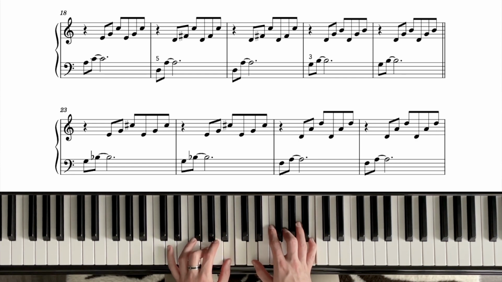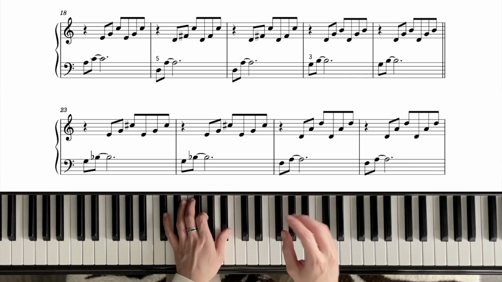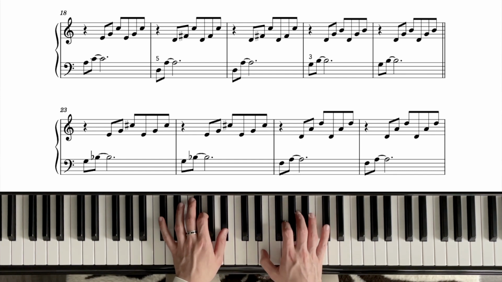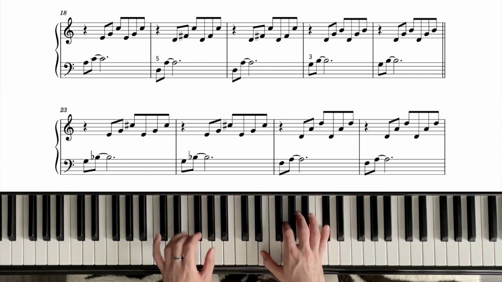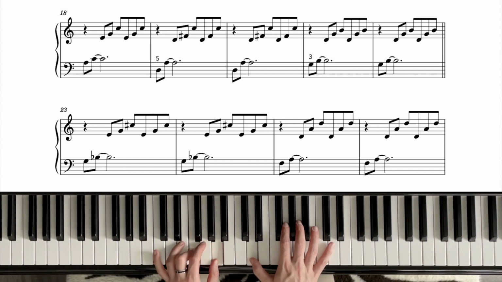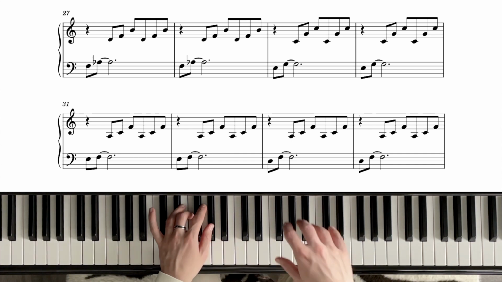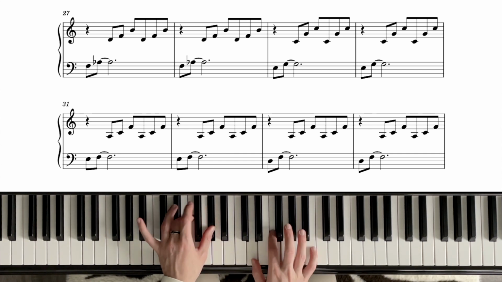Then we modulate somewhere interesting. We're going to add some flats. G, B flat, E, G, C sharp. Then F, A, D, A, D. Again, a big stretchy position, a D minor. Then F, A flat, D, F, B natural.